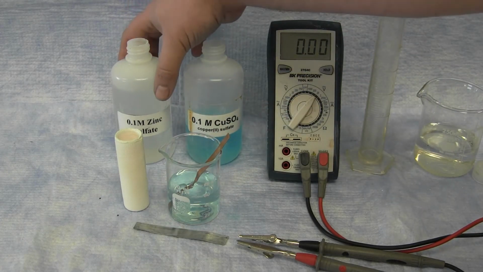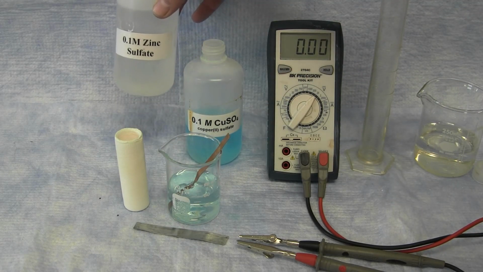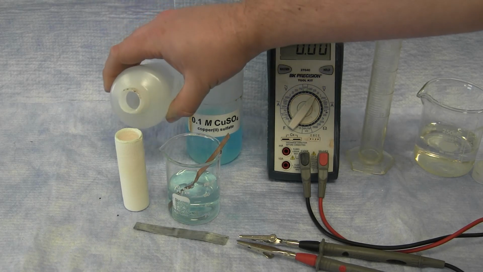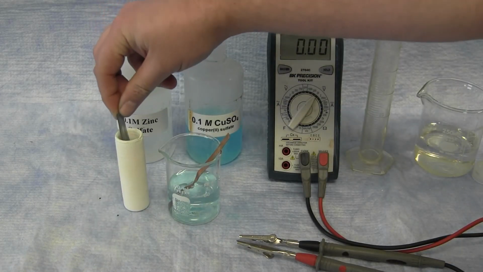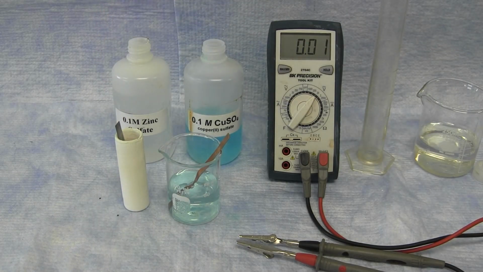You can then use the regular 0.1 molar solution of the opposite electrolyte and complete the circuit and measure what is the chemical potential under these conditions.